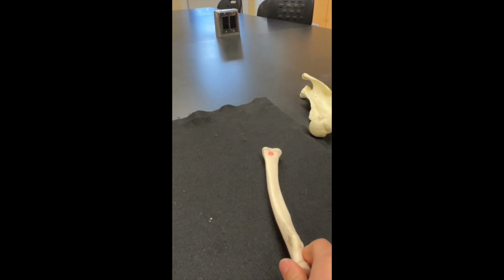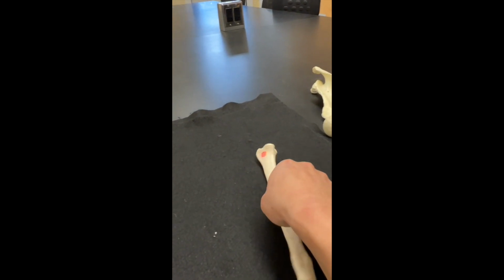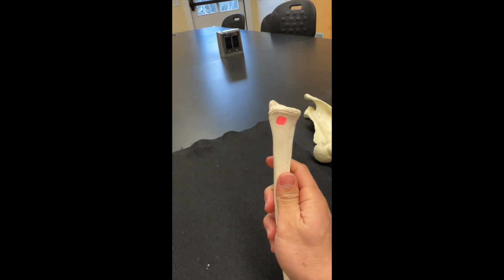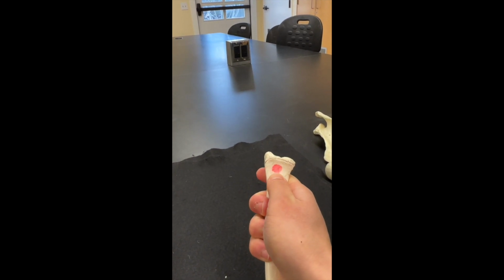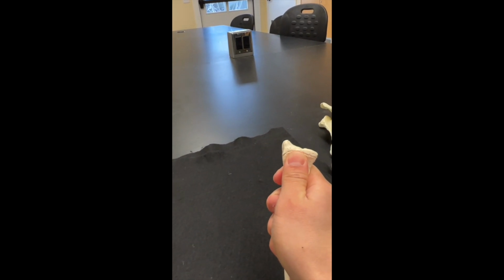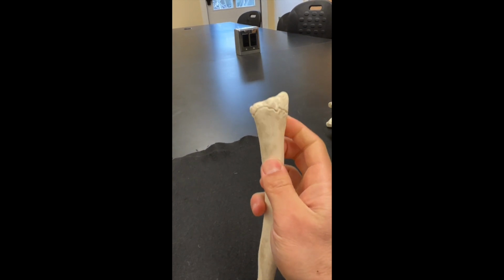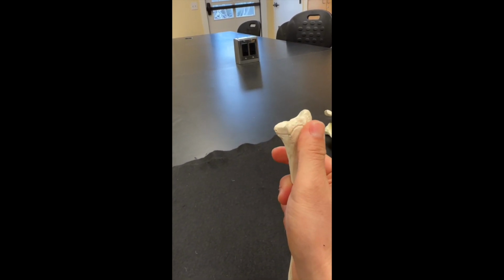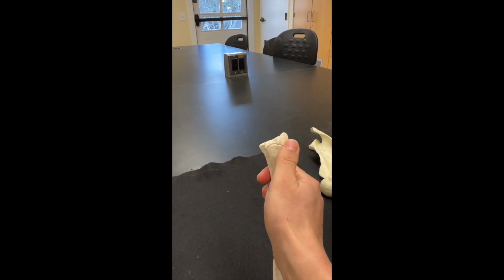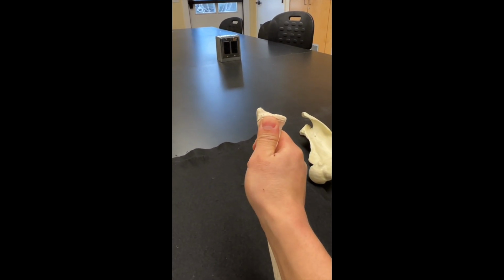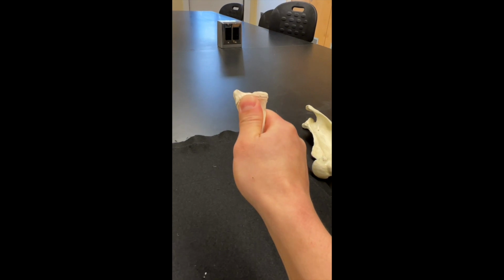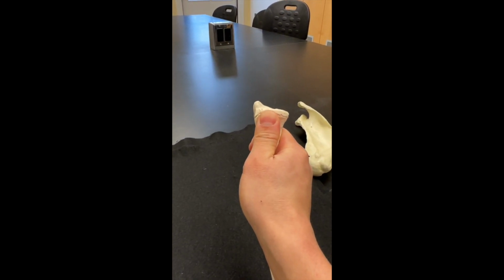And then radius is the easiest, kind of a similar thumb trick. You're going to want to find the styloid process of the radius. Put your thumb on the kind of concave inside of the radius. There's another part where it's sort of bumpy and there's no natural position to put your thumb on, but there will be a nice spot where you can put your thumb on, and then the styloid process will point you towards the side. So this is a left radius as well.